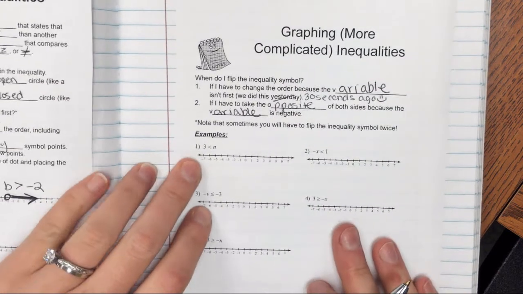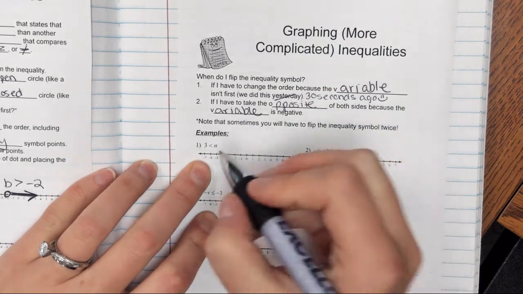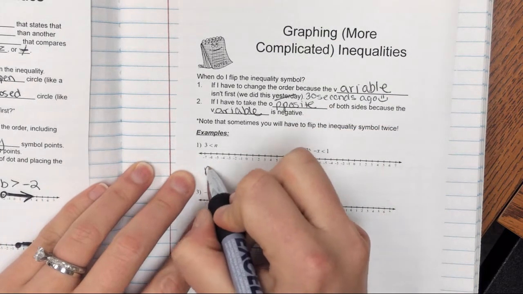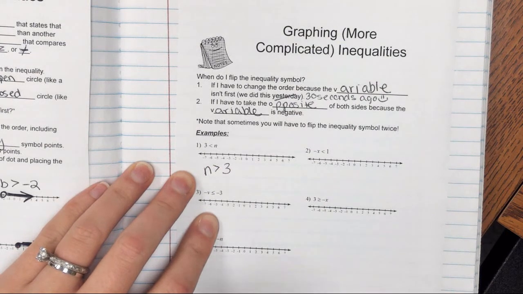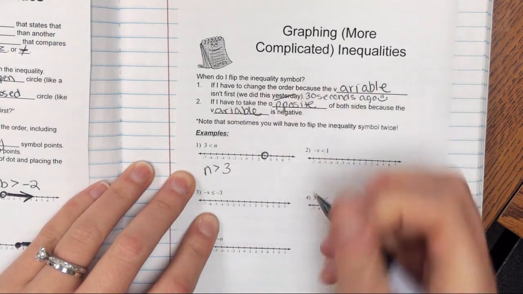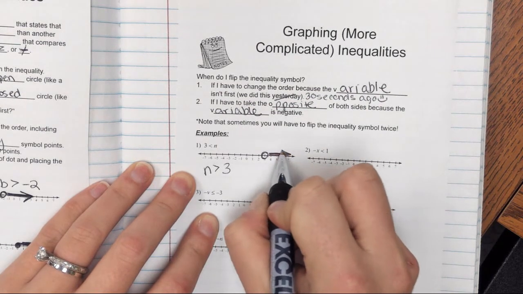Alright, so let's look at this first example. I have 3 is less than n. My variable is not first, so I'm going to go ahead and rewrite this. I'm going to put my variable first. I'm going to have a greater than, and then I'm going to have a 3, which means I have an open dot on 3. All the numbers that are greater than 3 are to the right. This is going to point to the right.